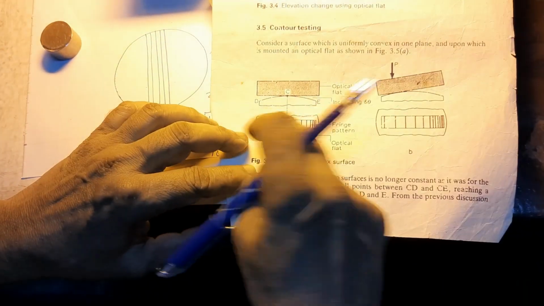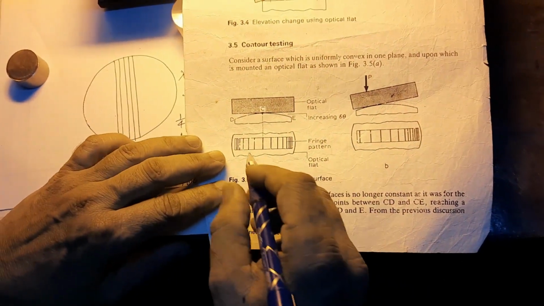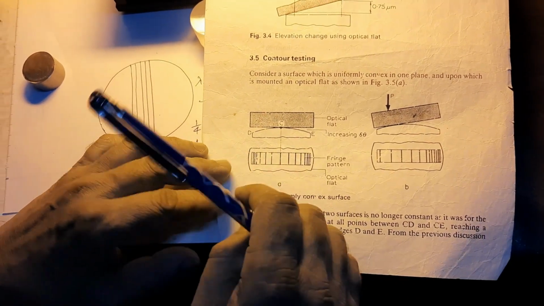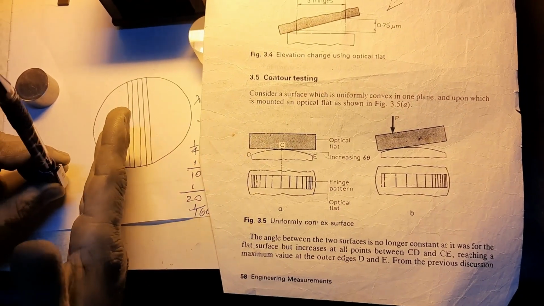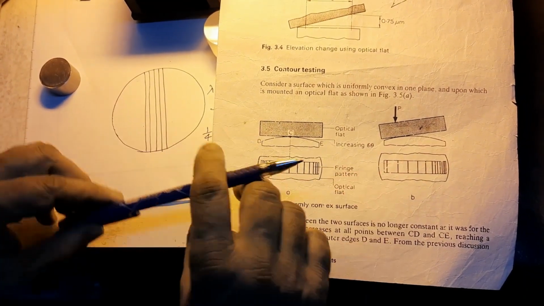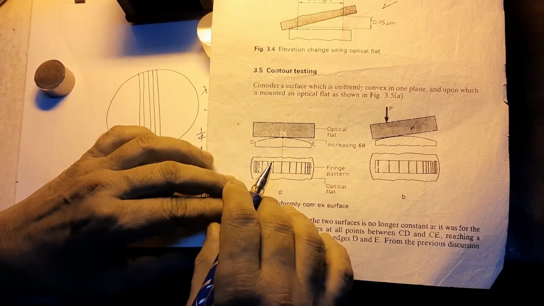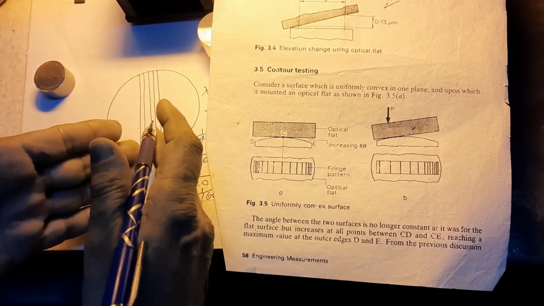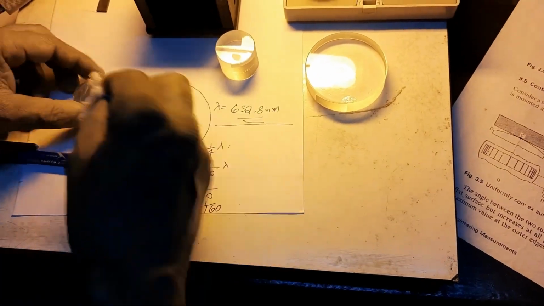If there are curved surfaces, you can see more. If the surface is very steep, the fringes will come closer; if it is flatter, there is more gap between them. For an even surface, you will get straight parallel lines. You can check an irregular surface.